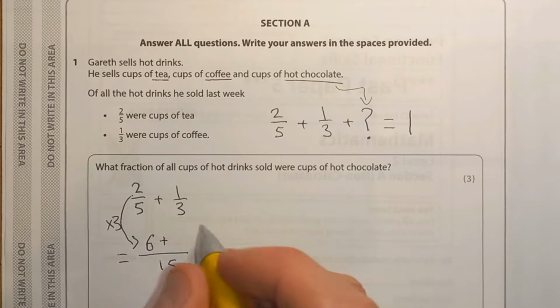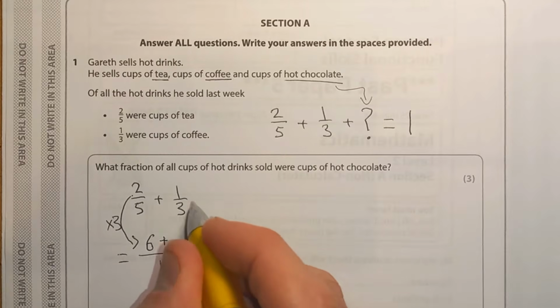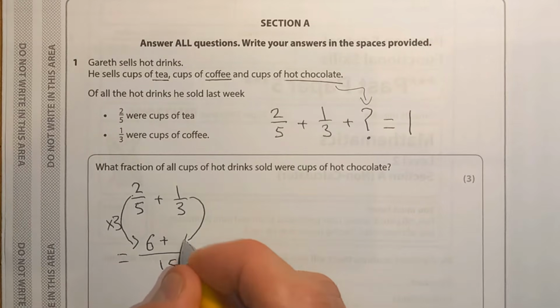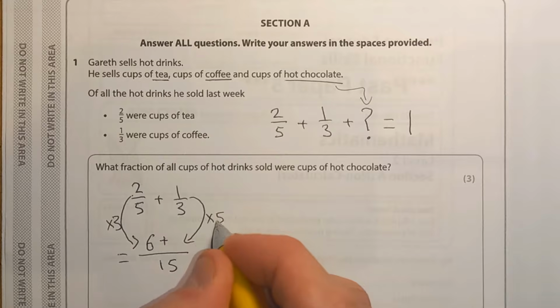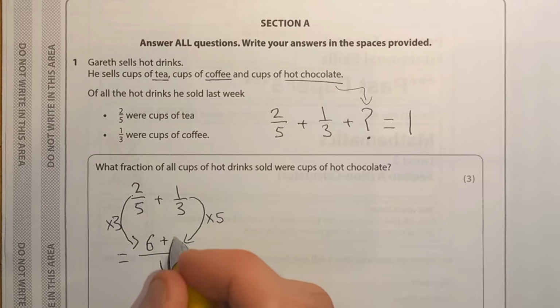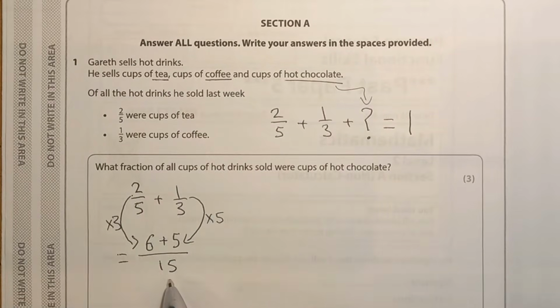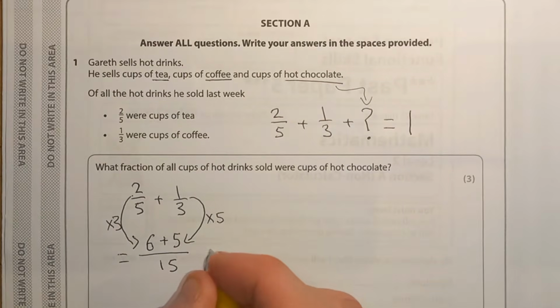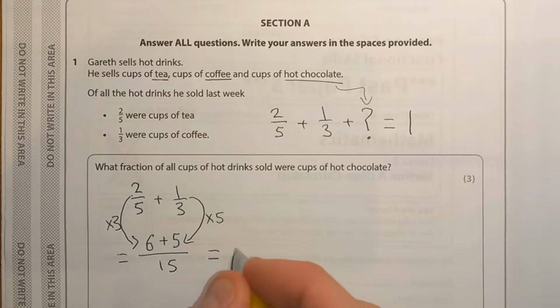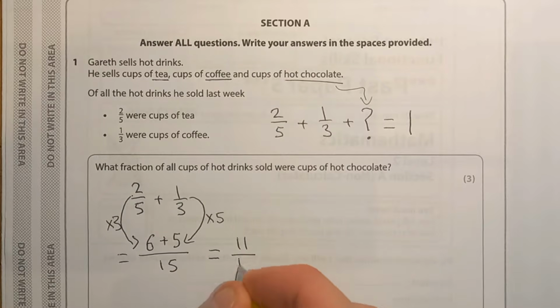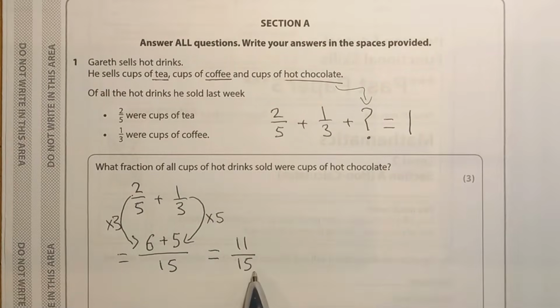And we've got a plus. Now 3 goes into 15 5 times, so we need to multiply this 1 on top by 5. So we get 6 plus 5 over 15. Well, 6 plus 5 is 11 over 15.